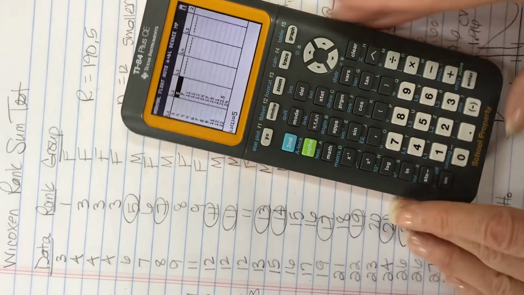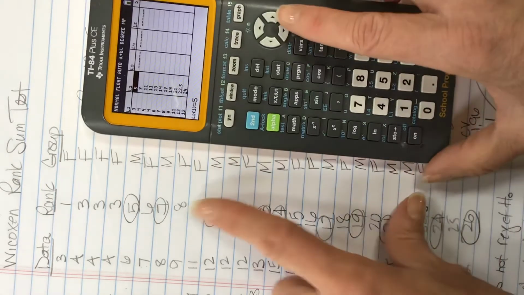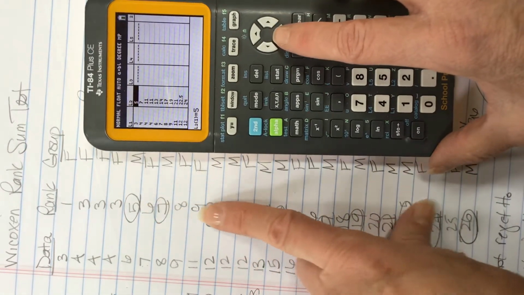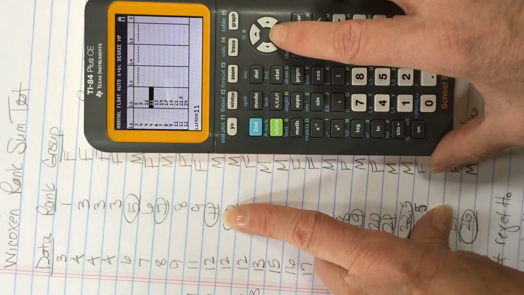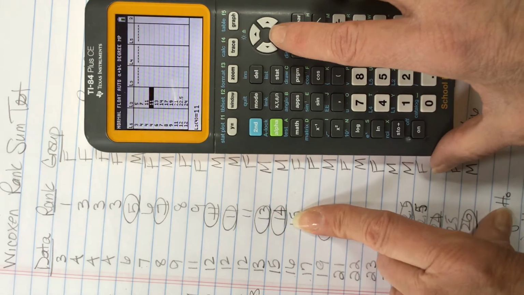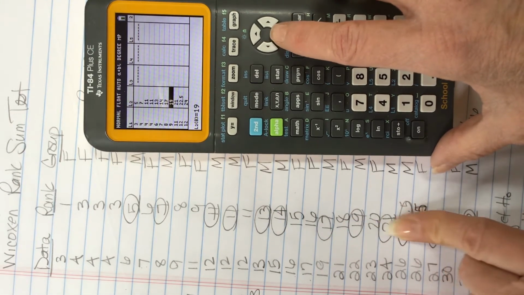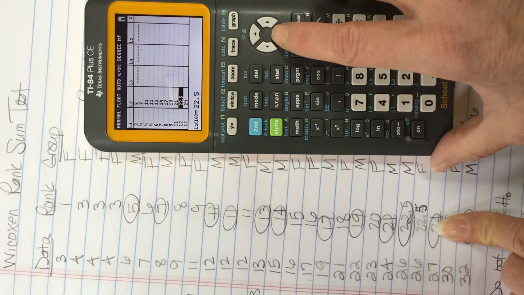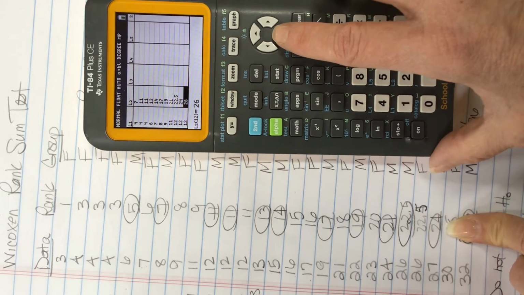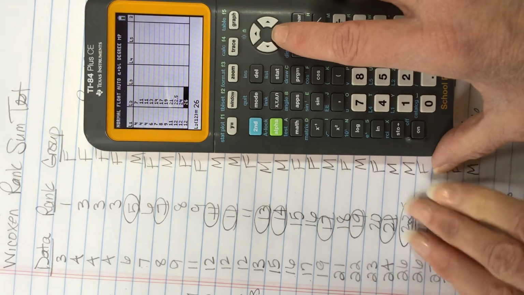And then I went to my calculator and I put those 12 numbers in there: 5, 7, 11, both 11s, 13, 14, 17, 19, 21, 22 and a half, 24, 26.